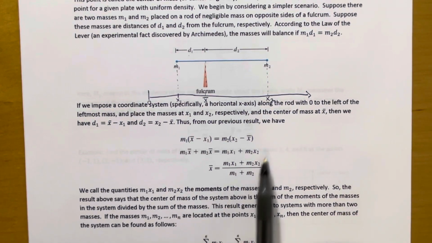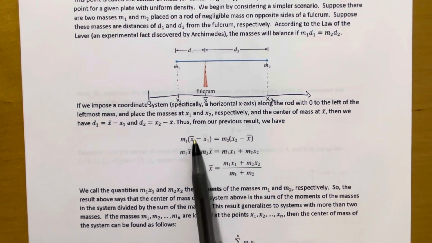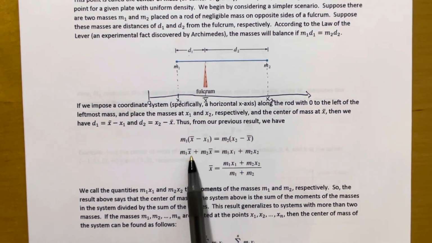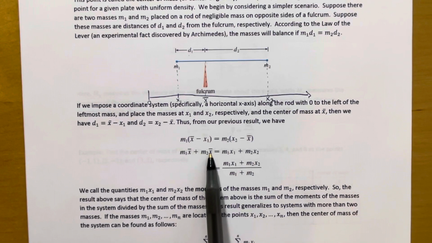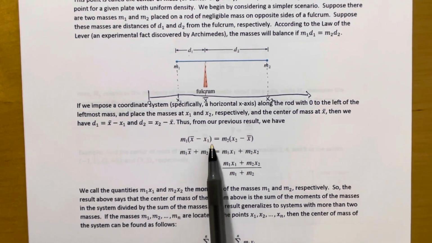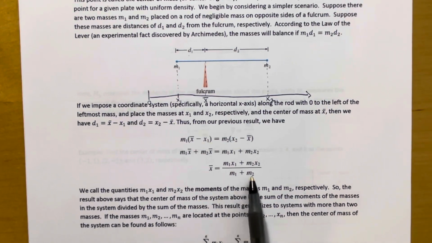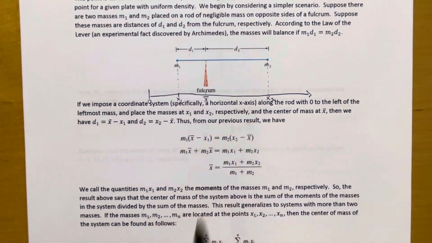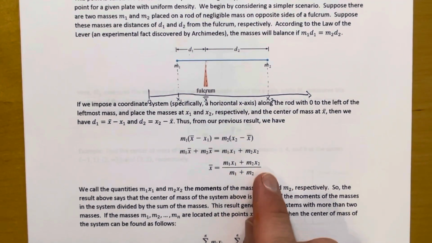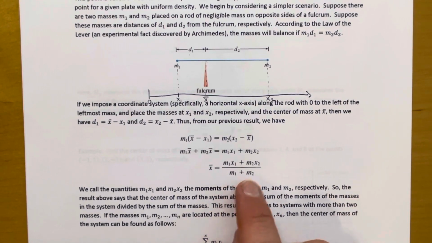Distribute the m1s in. Collect any terms that have x bars in them on one side of your equation. Everything else goes to the other side, and we end up with this here. Factor that x bar out on the left-hand side and divide by the m1 plus m2 that would appear in parentheses there, which is why that's showing up in the denominator. So what this is showing me is that x bar, my center of mass in this 2-point mass one-dimensional system, is this: m1 times x1 plus m2 times x2 divided by m1 plus m2.